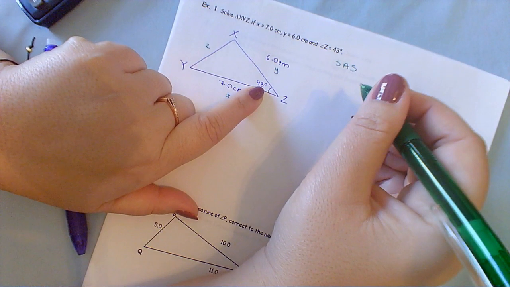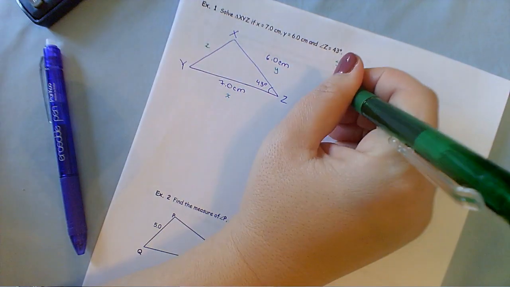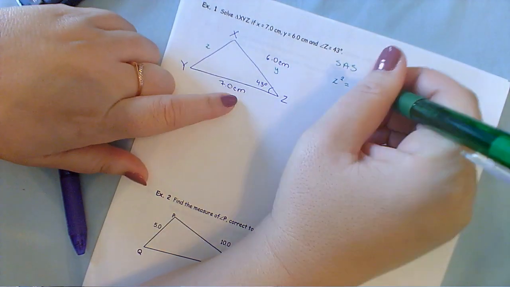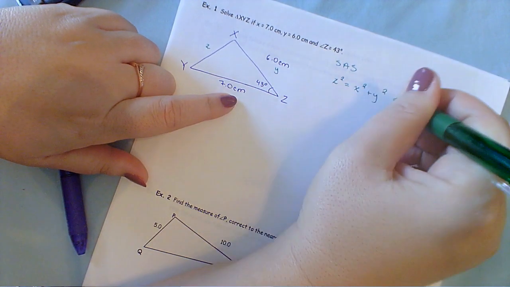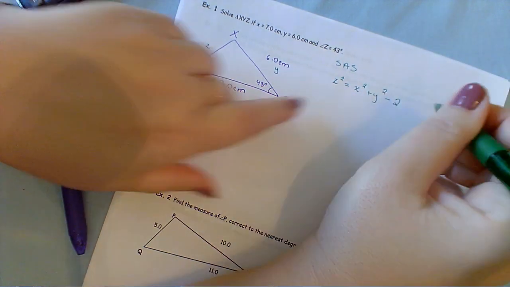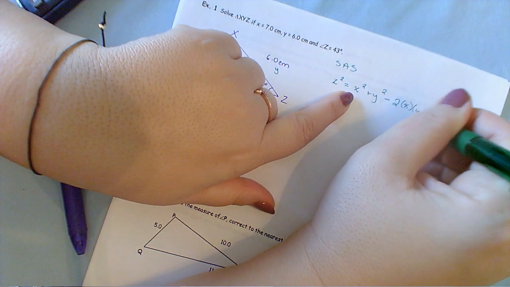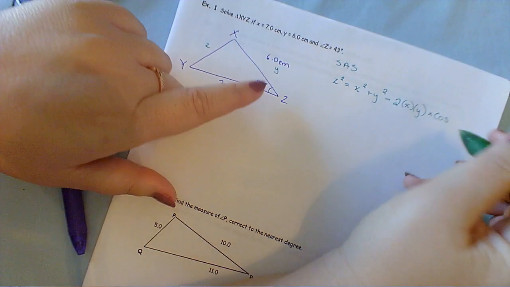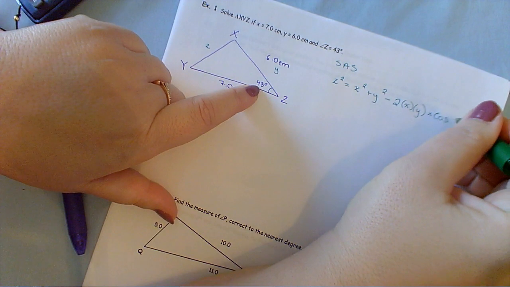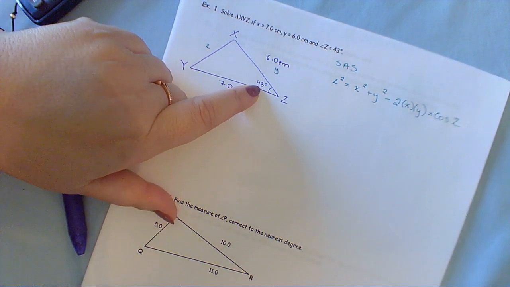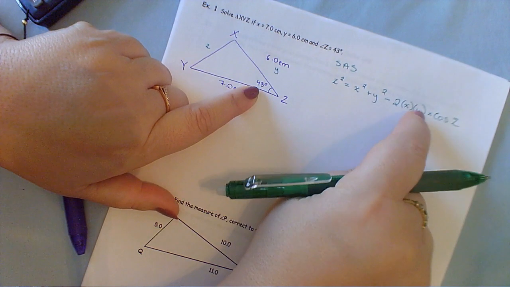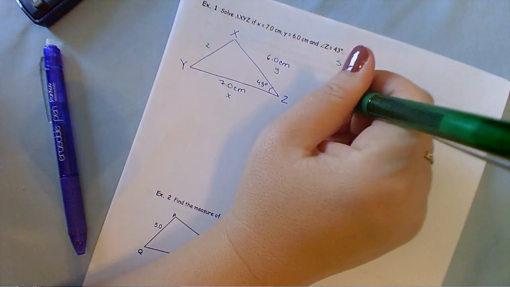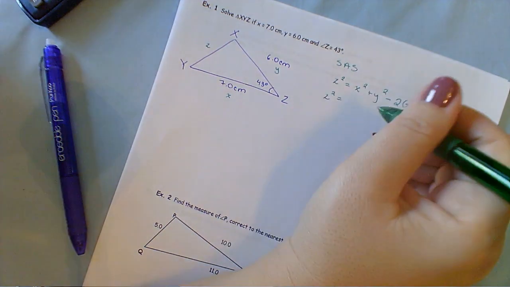So we're going to set up cosine law with x, y, and z's, but it's going to start z squared equals, then the other two sides. It doesn't matter if you put the y before the x. X squared plus y squared minus 2 times the x number times the y number times cosine, because it is cosine law, so use cos, angle z, capital Z. So I know all the numbers I need in order to sub in to get little z.